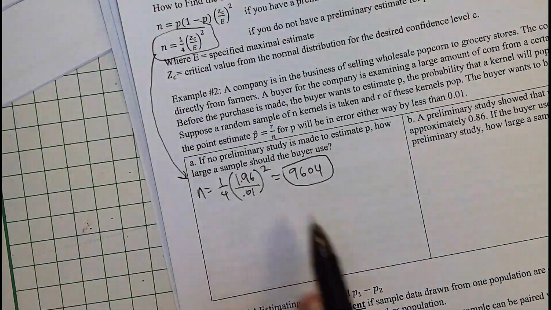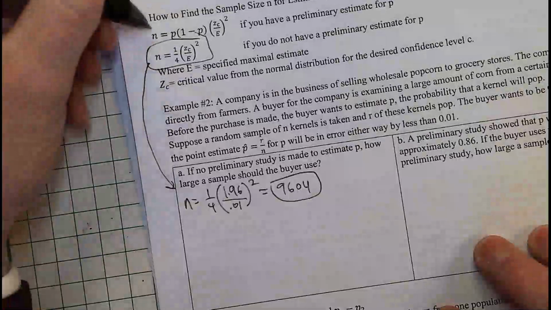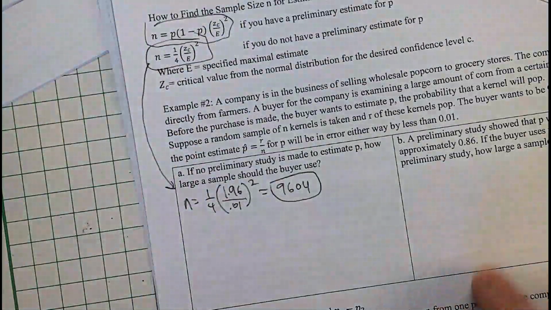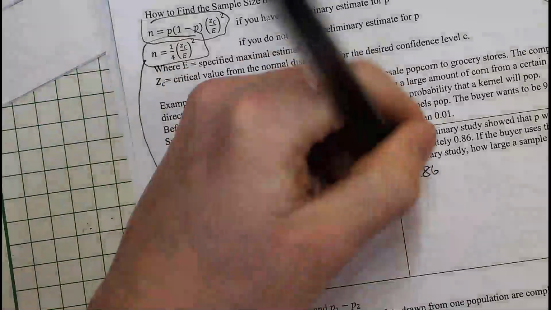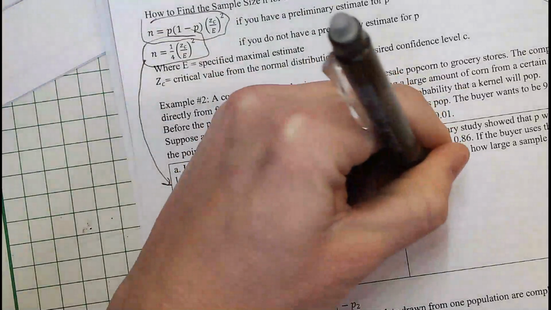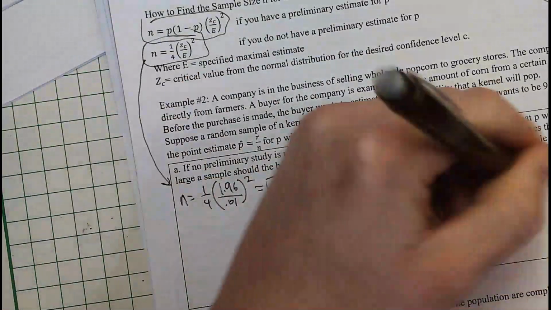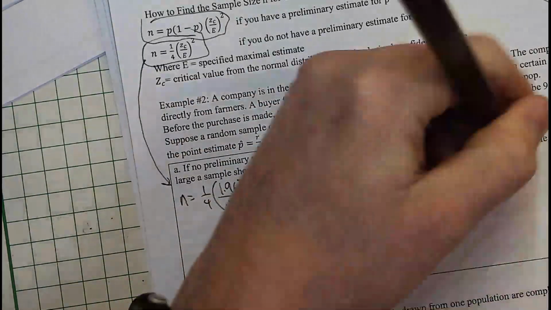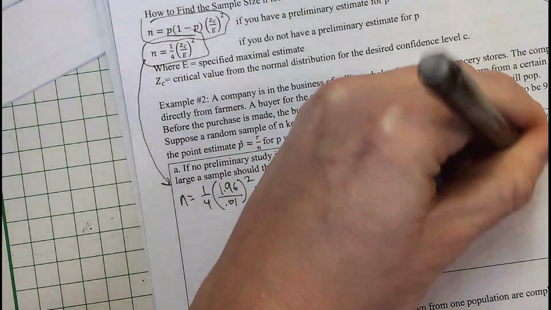Okay. A preliminary study showed that P was approximately 0.86. So if you have a preliminary estimate, then you're going to use this first formula. You have a preliminary estimate, it's 0.86. That means P is going to be 0.86. So your n will be 0.86 times 1 minus 0.86 times the critical value, which is 1.96 because it's 95%, divided by E, which is 0.01, squared.